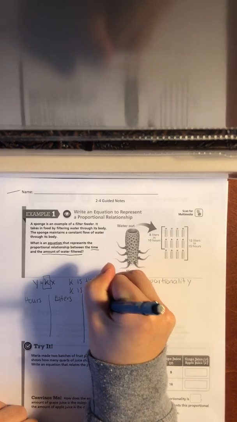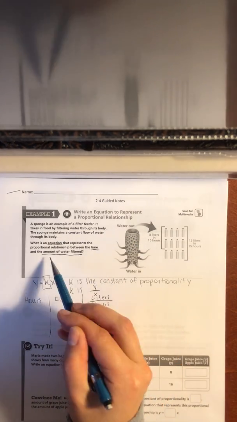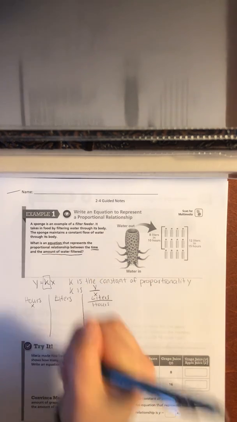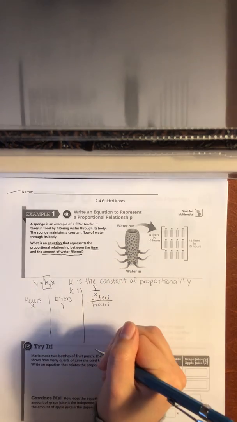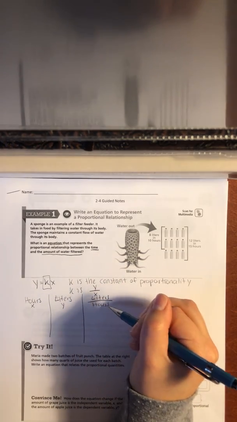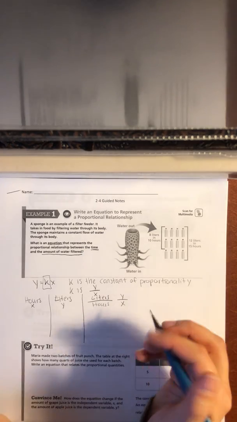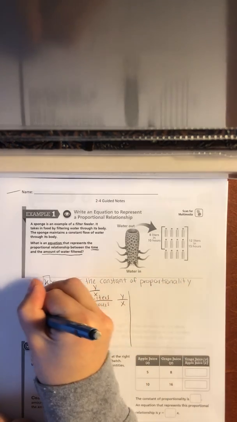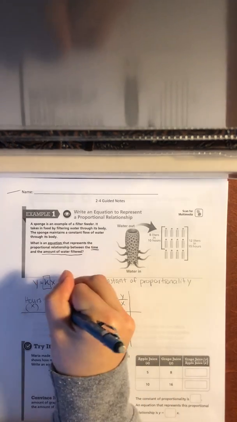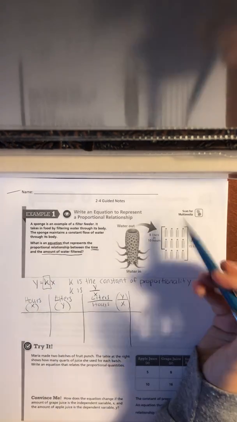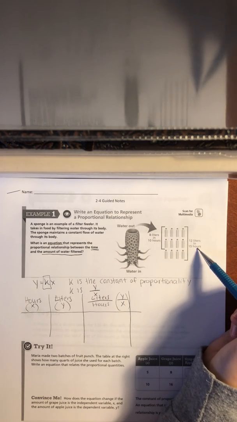over hours. Now we're listing hours first because it said time first in the problem. So hours is going to be our x, because x comes first. Liters is going to be y. And then liters over hours, that's y over x. This is going to be how we find our constant of proportionality. Okay, so if we look at the picture here, it says 8 liters in 10 hours and 12 liters in 15 hours.